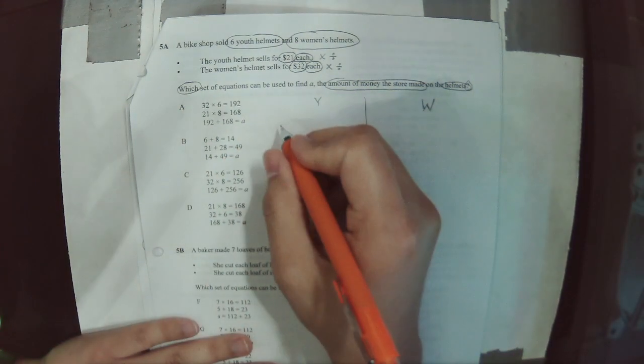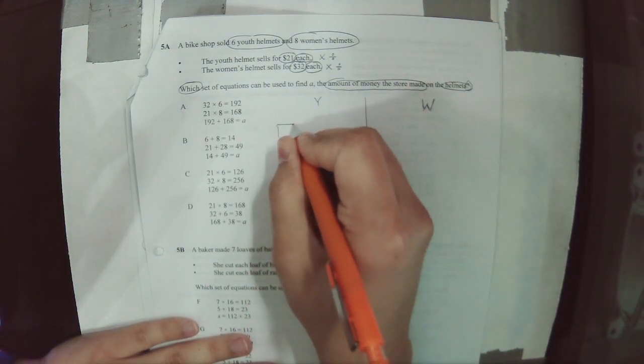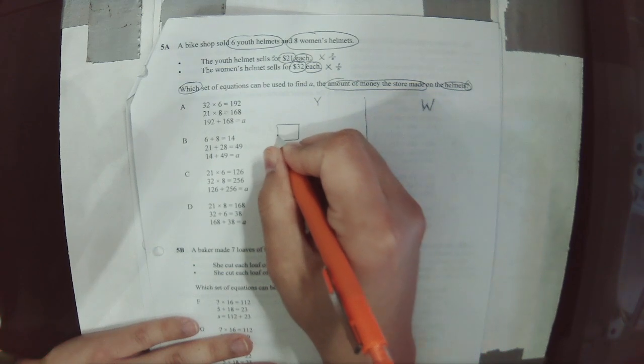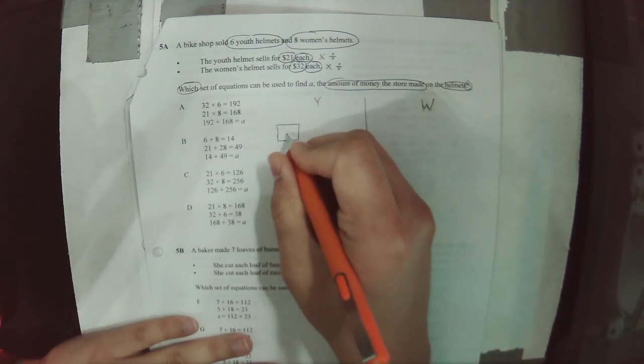So they told me the youth helmet, if they sell just one youth helmet, that they make $21.